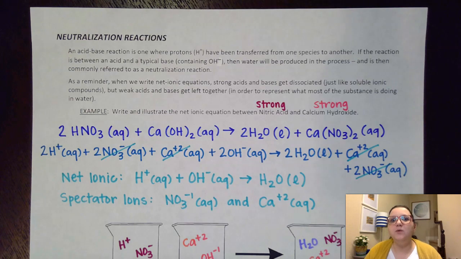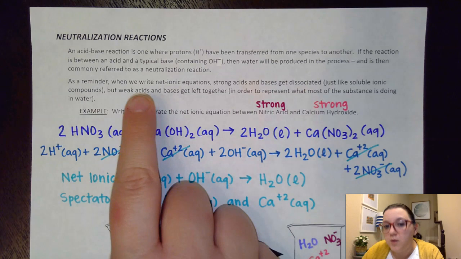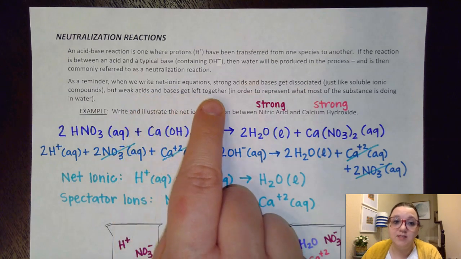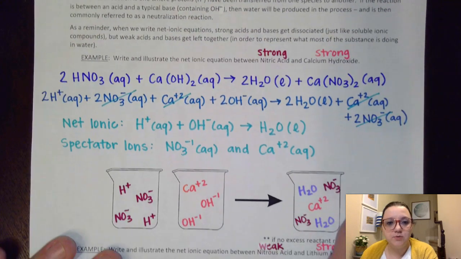However, we have to be really careful with our acids and bases and whether or not they are strong or weak. And the reason why is because if I'm trying to write a net ionic equation, strong acids and bases get dissociated, but weak acids and bases get left together. And so we have to make sure we're identifying what kind of substance we have when we're trying to construct those net ionic equations. So we're going to look at two examples here.